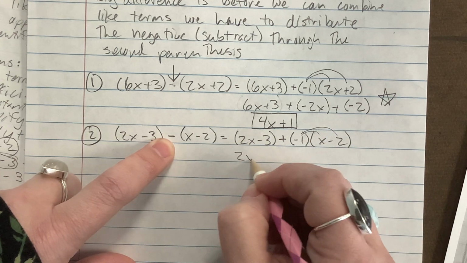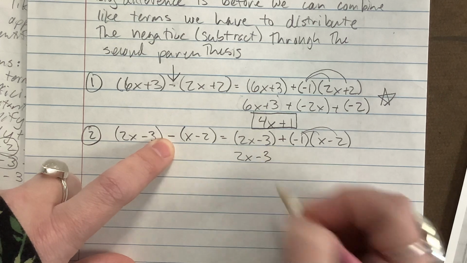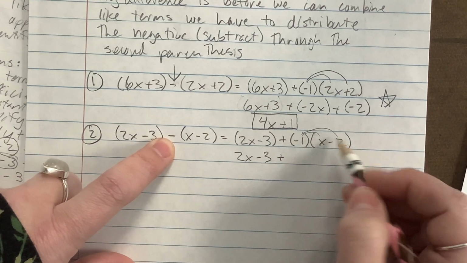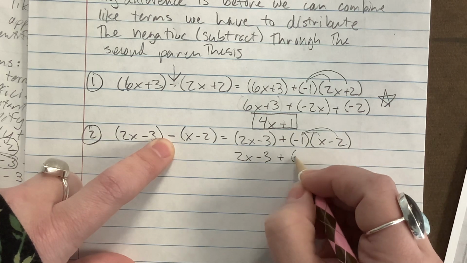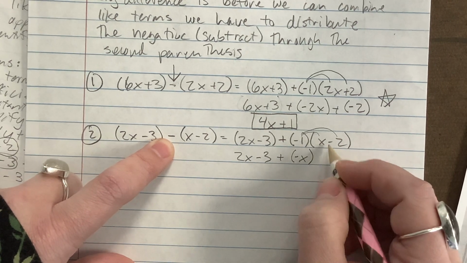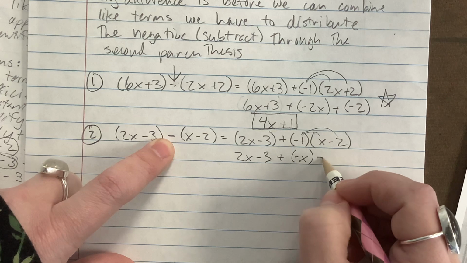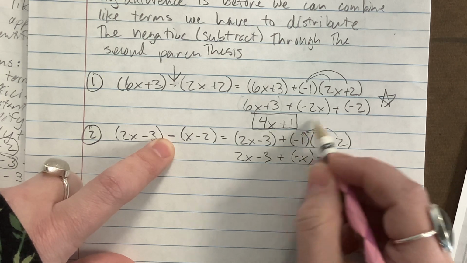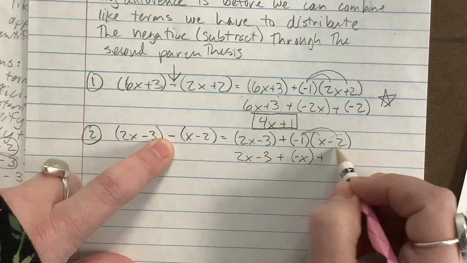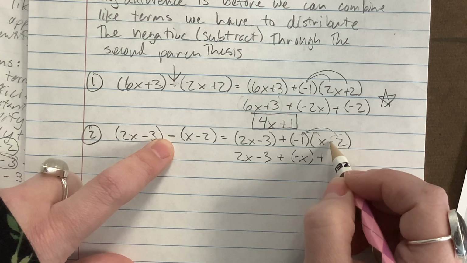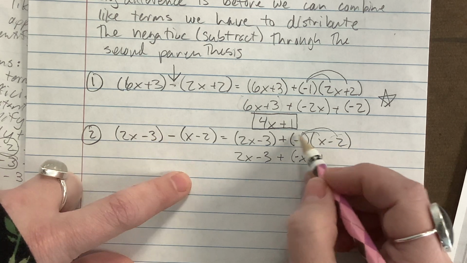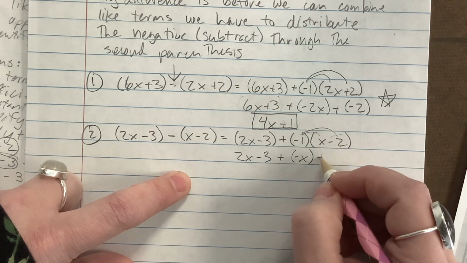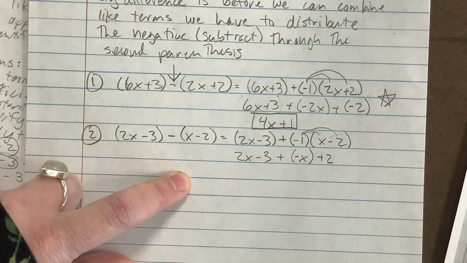So we've got 2x minus 3, that one doesn't change, plus negative 1 times a positive x is negative x, and negative 1 times negative 2, because remember, anytime we have a subtract, it's really attached to that number that comes after. So negative 1 times negative 2 is positive 2.